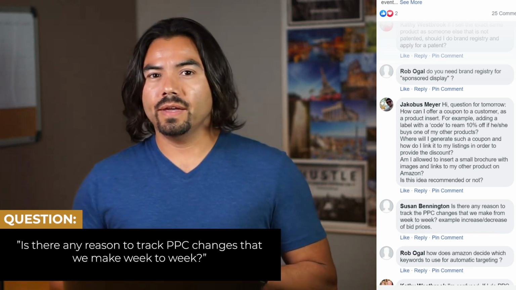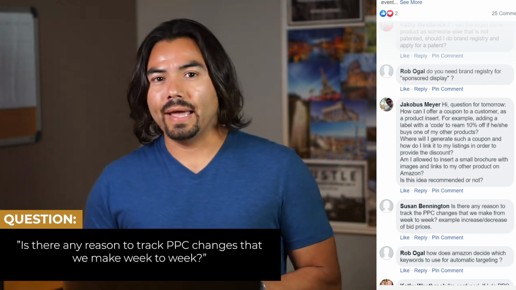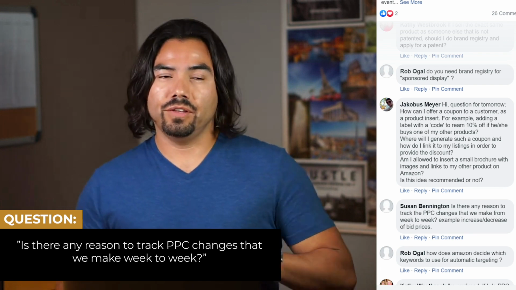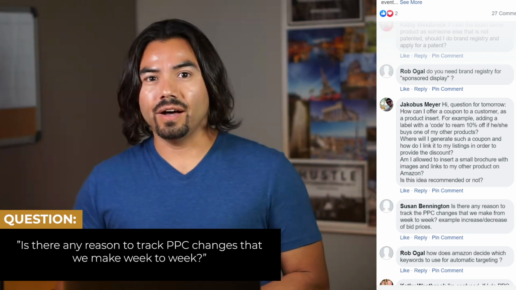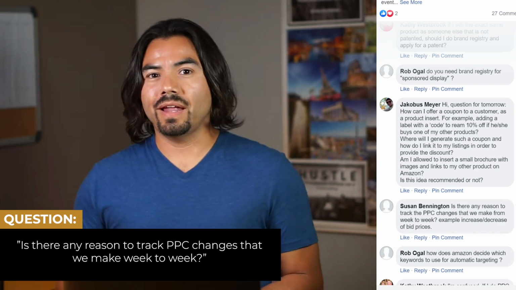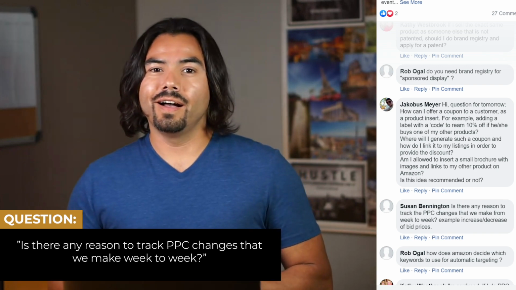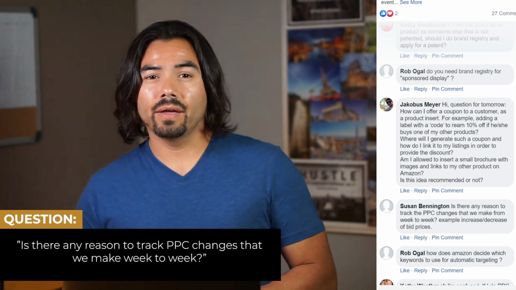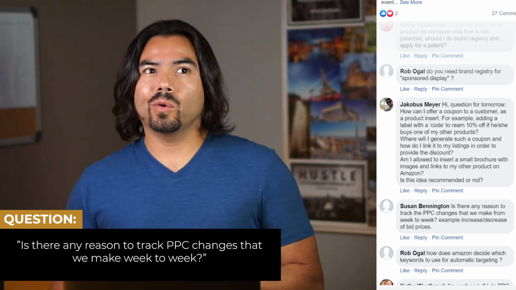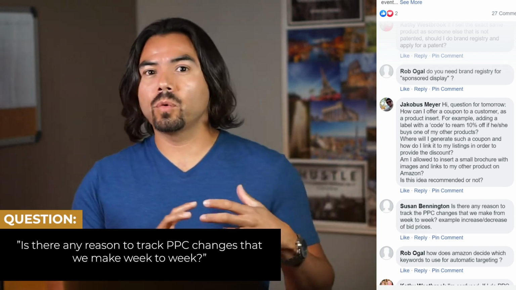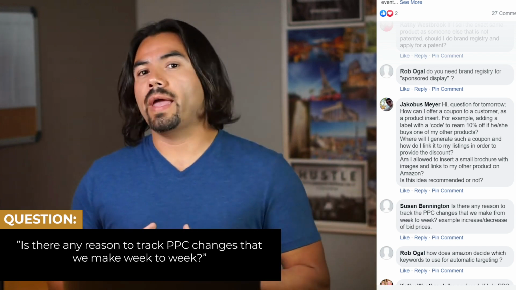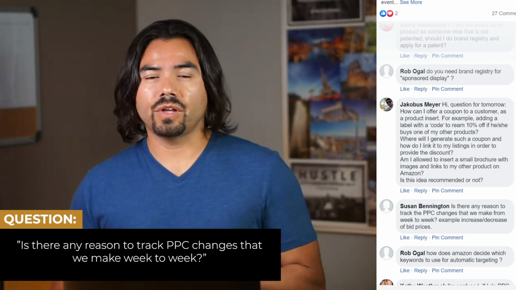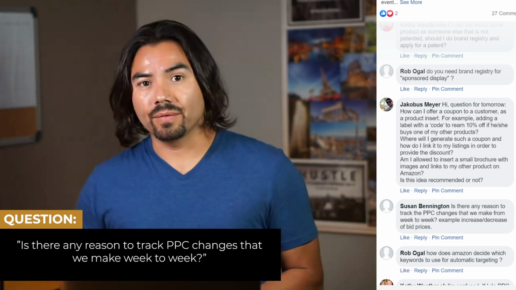I think more than anything, what you really want to track and keep an eye on is your keywords. And one of the biggest things that you definitely want to track is your ACoS. You want to make sure that you keep that as low as possible. That's probably the one thing that you definitely want to track regularly. But you don't have to keep a historical record of it. It's more along the lines of just knowing where your ACoS is, and then making the proper adjustments to bring that ACoS down.